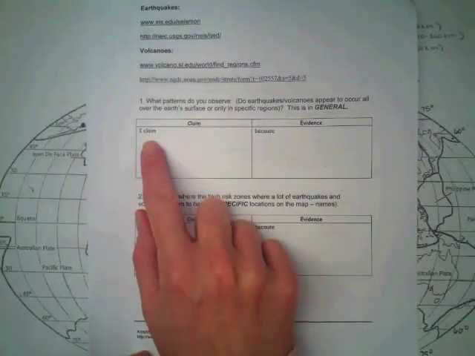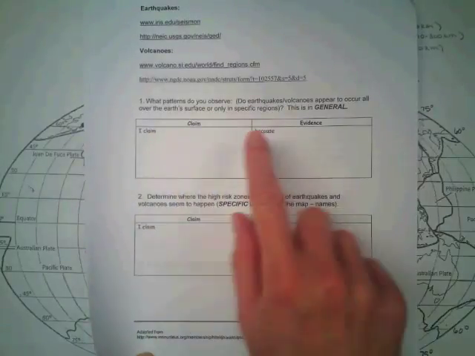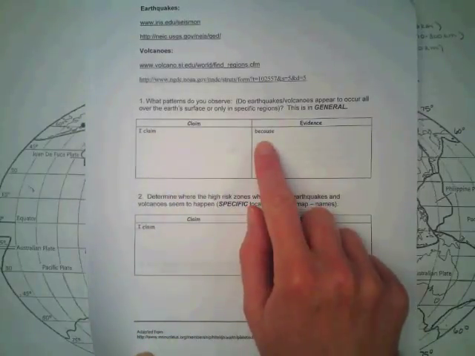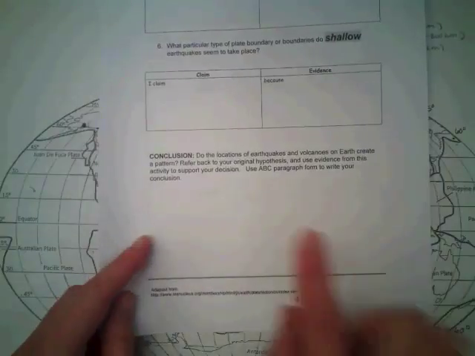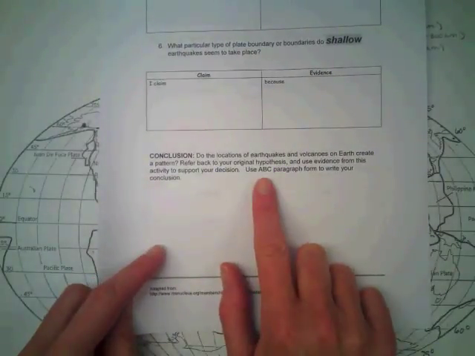So notice that I have it in the format of claim and evidence. So you're going to answer the question and then back it up with evidence. That means you're going to use specific data or specific evidence from the volcanoes or earthquakes. So I'm looking for names and numbers in the evidence parts. So you're going to work on that. Then you're going to write an ABC paragraph for your conclusion.